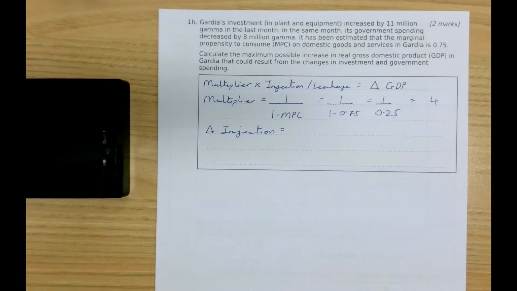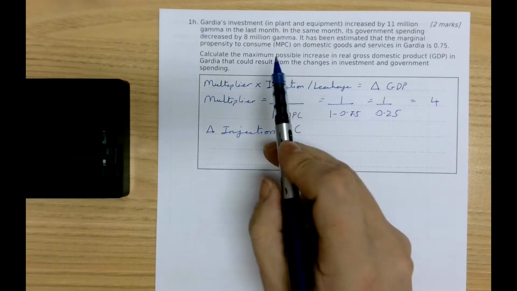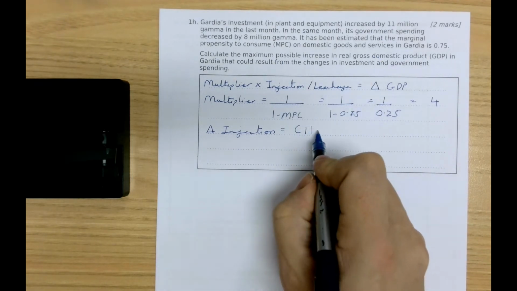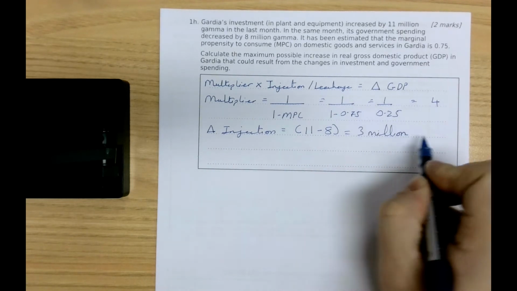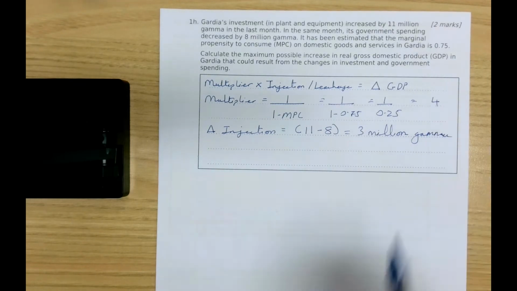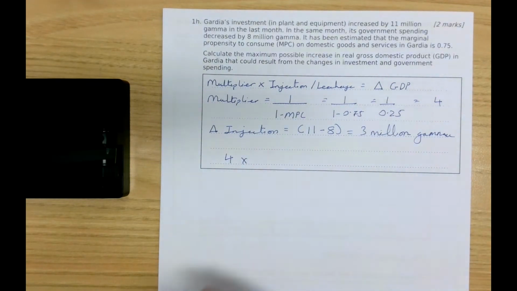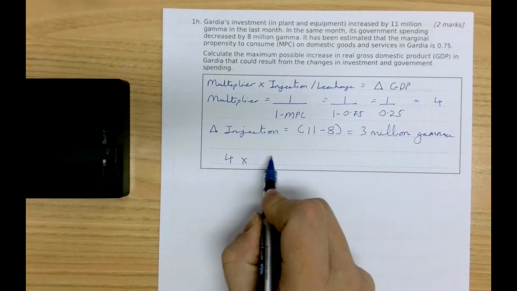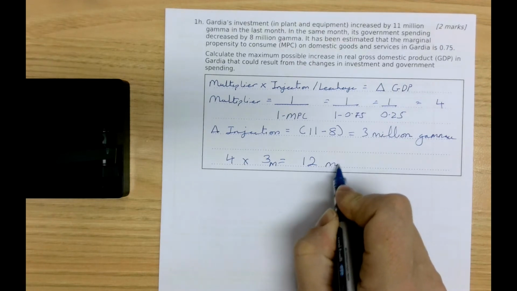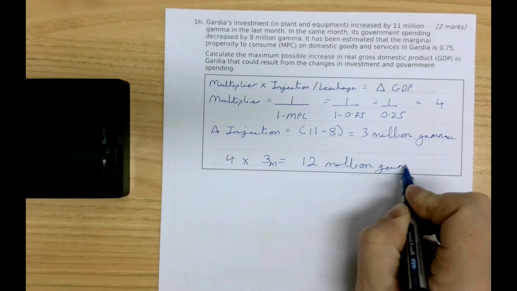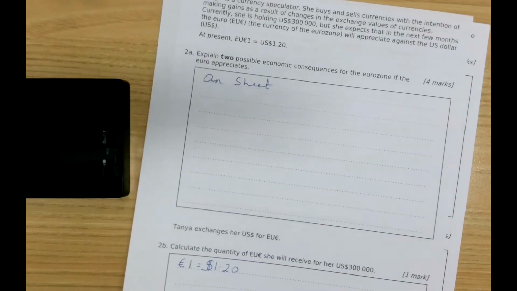Now the next thing is we've got the change in injection, the net injection. Investment went up by 11 million and government spending went down by 8. So that's 3 million what though? It's 3 million gamma. Keep that in mind, guys. Now we've got the multiplier, which is 4, multiplied by the net injection in this case, it's not a leakage, it's an injection, which is 3 million, equals 12 million gamma. Check out the other video on the Keynesian multiplier if that confuses you. All right, now let's see.